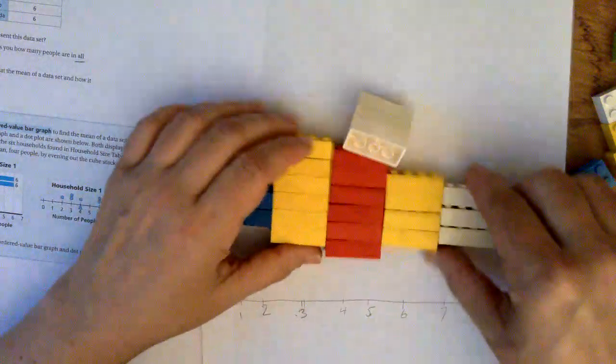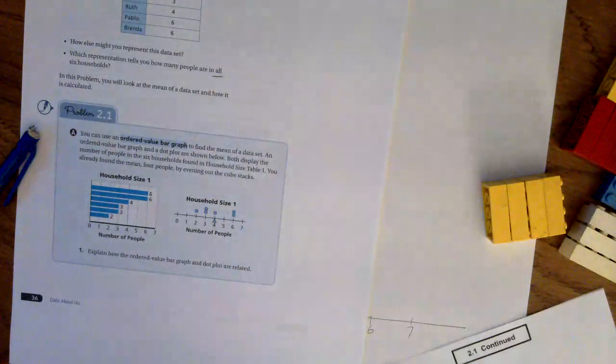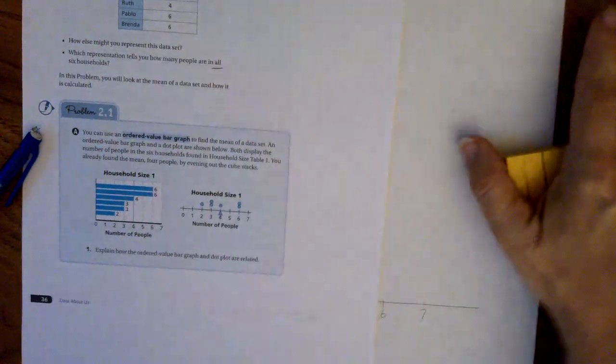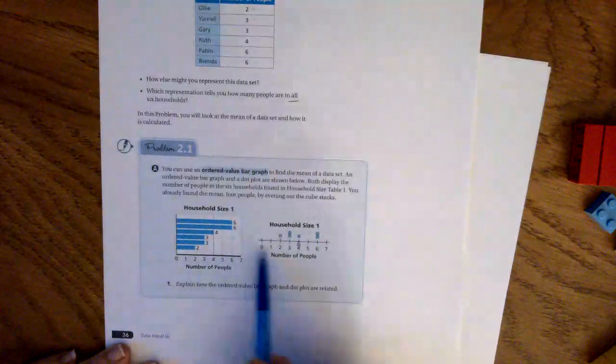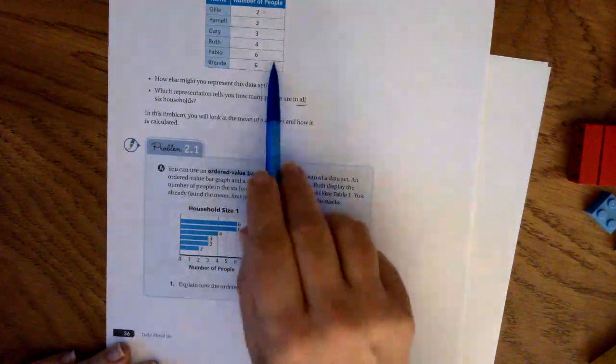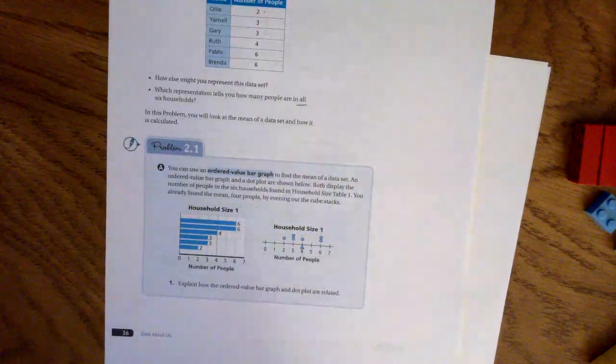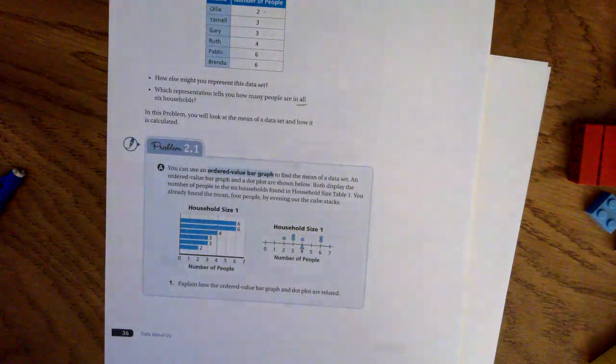The one that I like to talk about is how we evened out our stacks and we got to 4. So let's go back to the question they have here, A1. A1 says, explain how the ordered value bar graph and the dot plot are related. I want you to pause and think for a moment: how would you say that these 2 pictorial representations of our data are related to each other? Pause here, write your answer in A1.